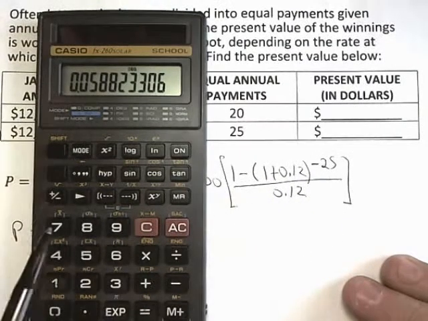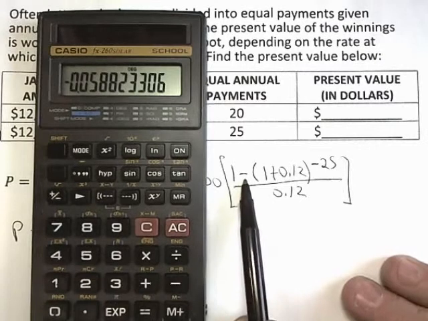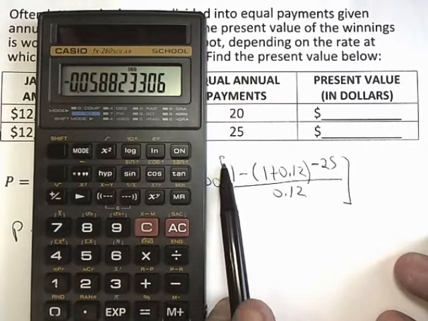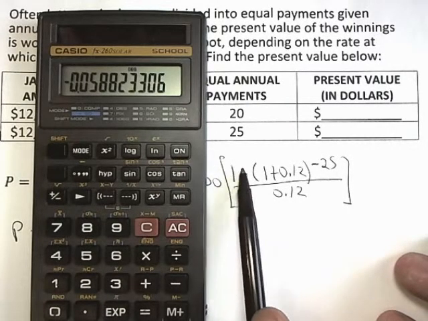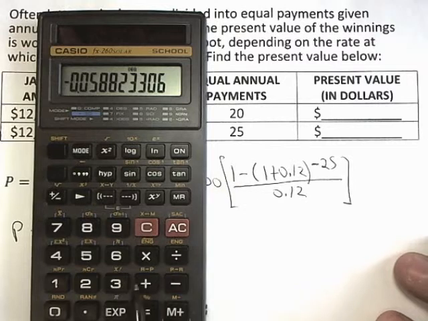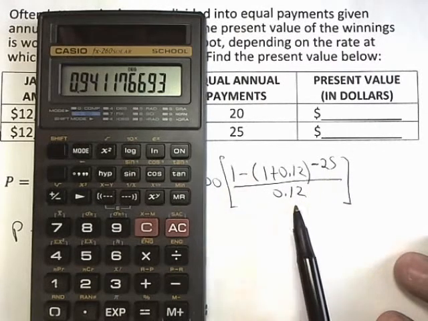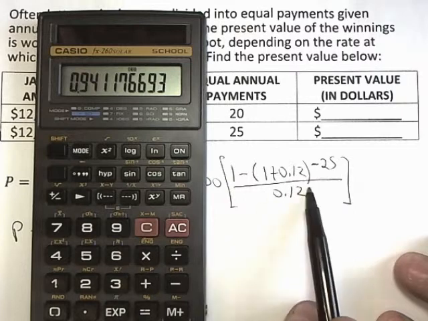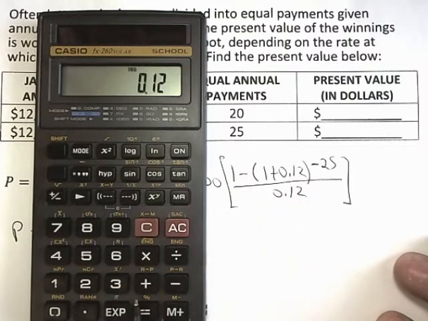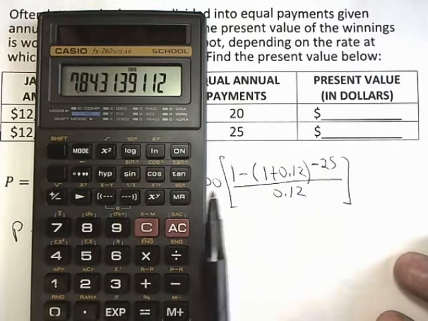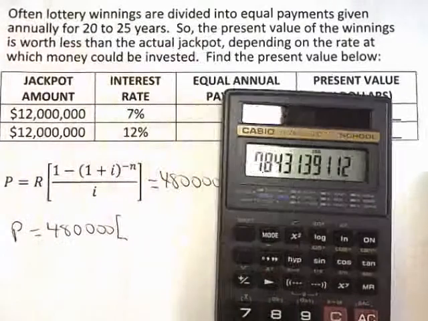Up here it's positive, so I can use the plus-minus key to include that sign, making it negative. And the only thing in the numerator that I haven't considered is this positive 1, so I do plus 1, equals. Now that I have the entire numerator, I want to divide it by the denominator of 0.12. So that's the value in the brackets of that entire fraction.